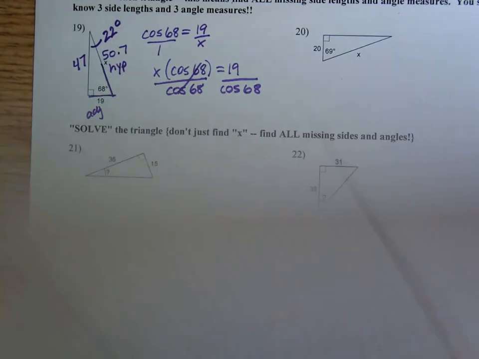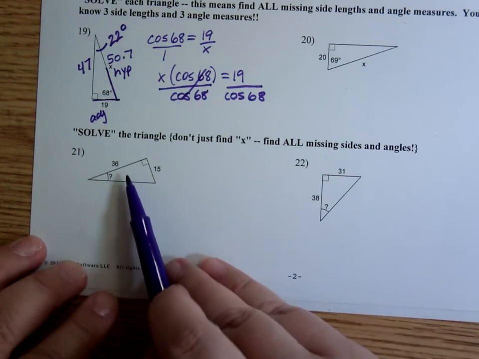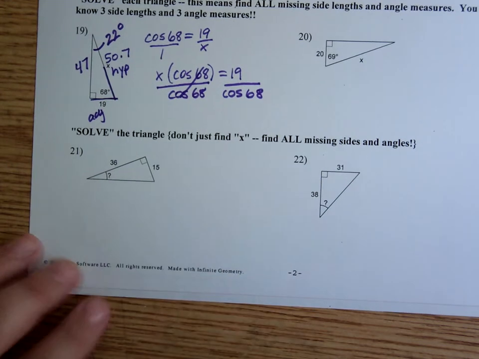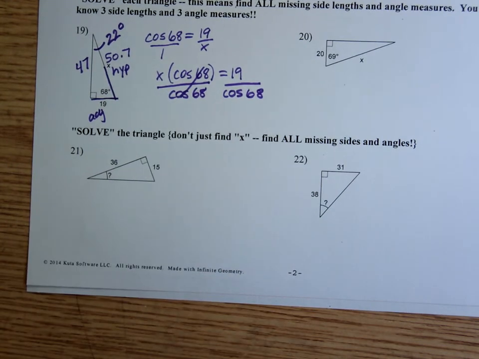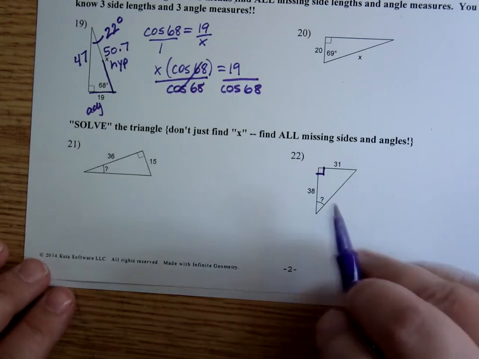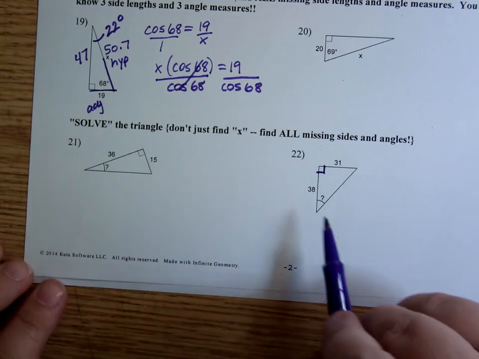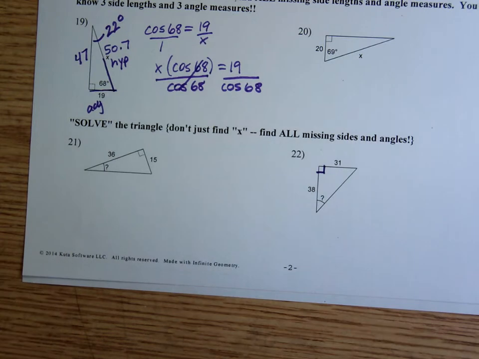Okay, I wanted to do at least one like 21 or 22. They're like 19 and 20 because it says solve the triangle. The only difference is this one and this one, you don't have an angle to start with. So that's going to be the first thing you find. If you don't have any angles, that's the first thing you find. By any angles I mean, yes, we have a right angle, but I mean either of the two acute angles you need to have. So if we don't have either one, that's what we're going to start with.